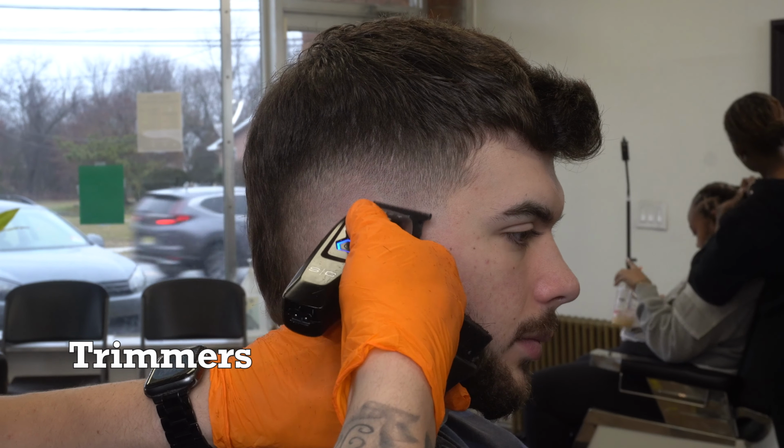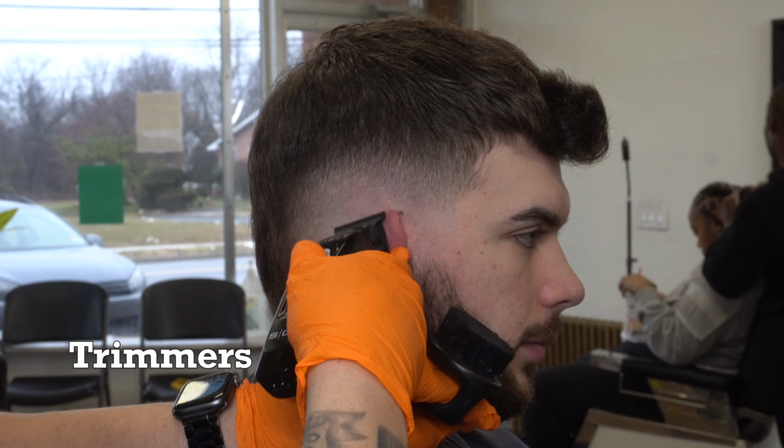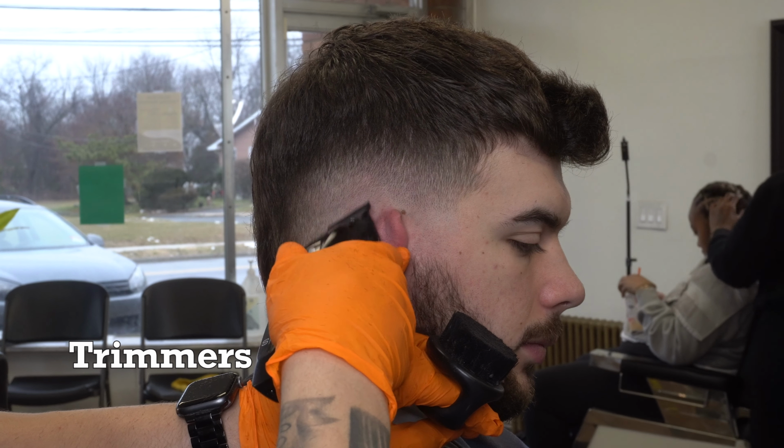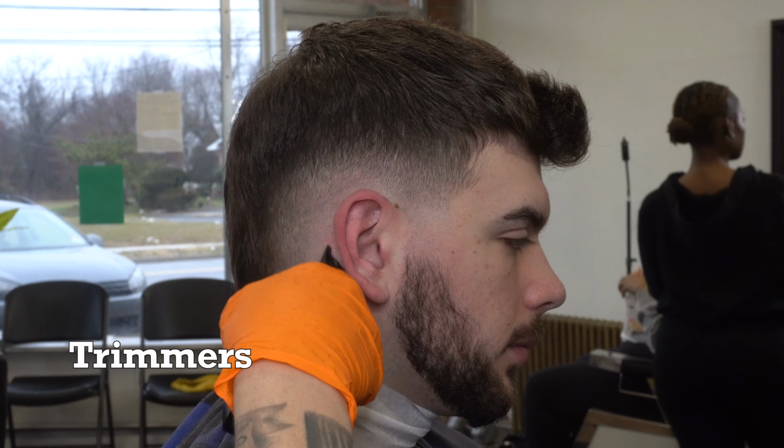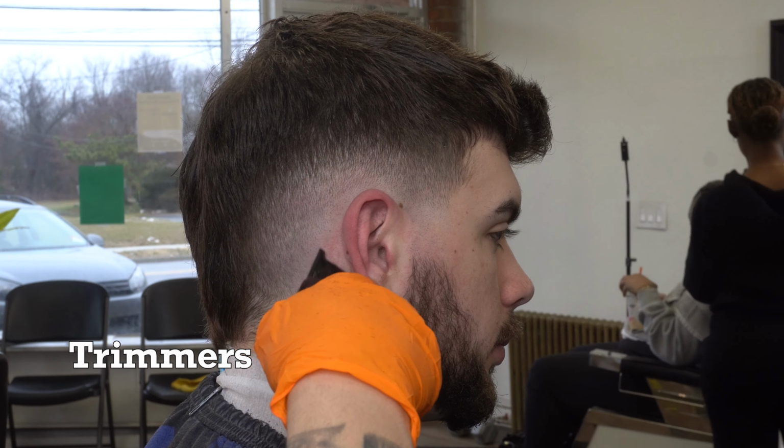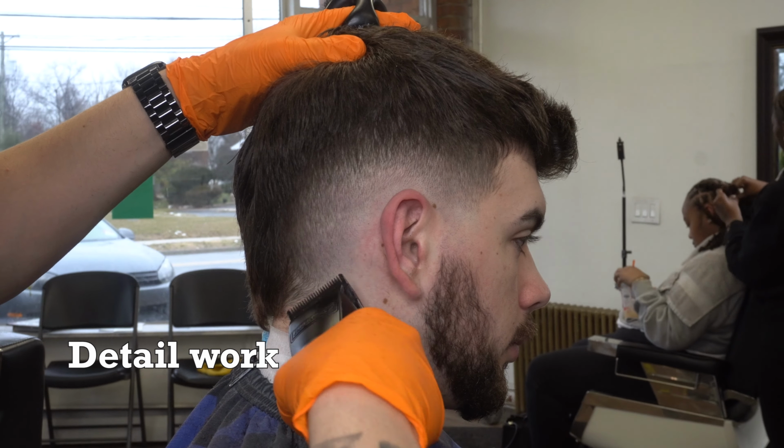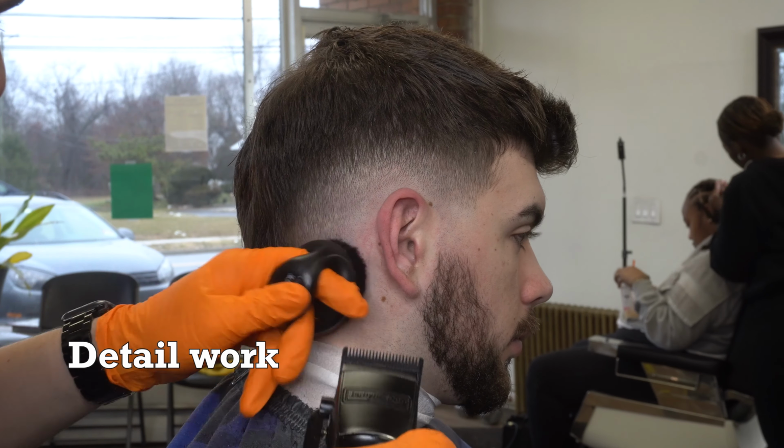Now I'm detailing with the trimmers. You want to be very light at the bottom, because it's bald, and you also know if you go too high, you're gonna have to bring the fade up. So with the trimmers, when you're fading with the trimmers and detailing with the trimmers, you really want to make sure you're just using the corners.